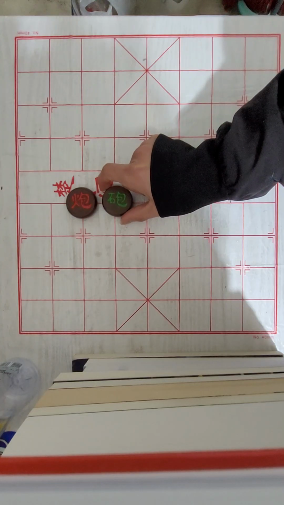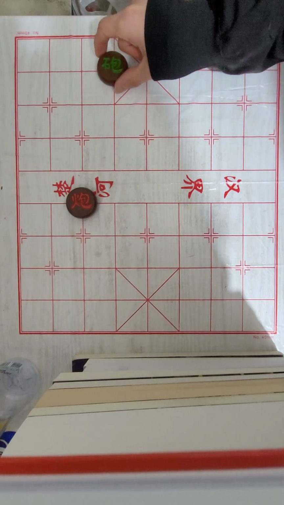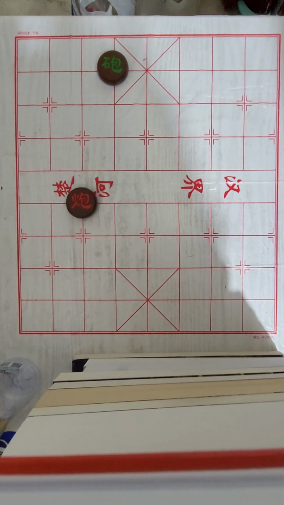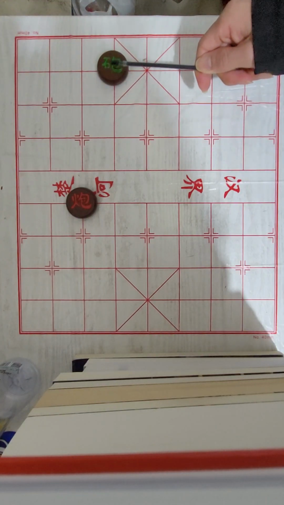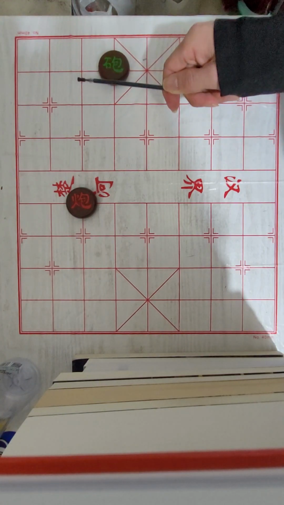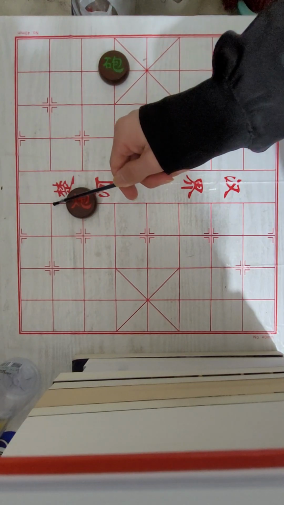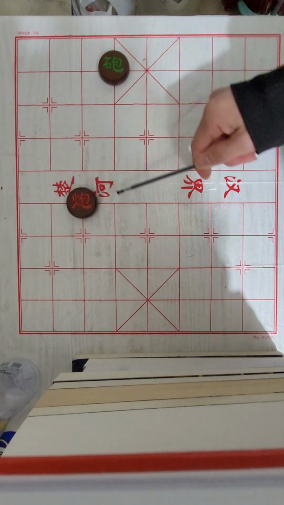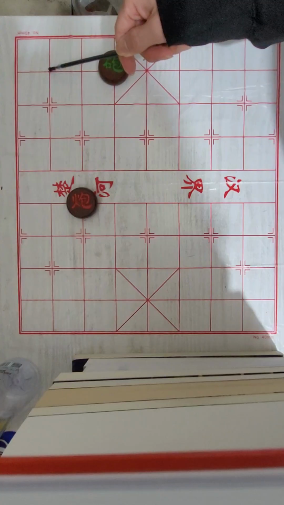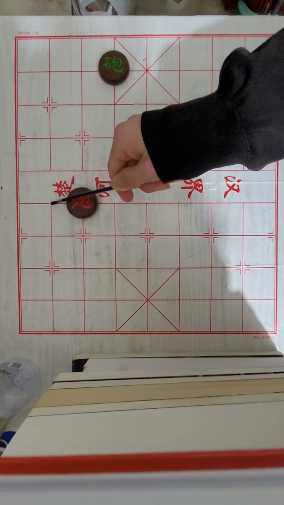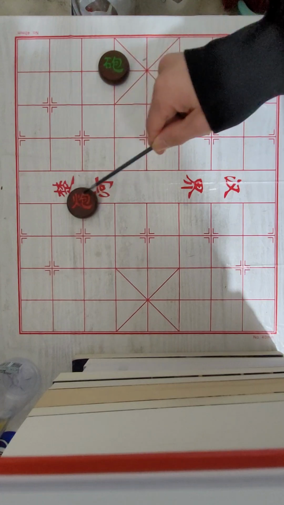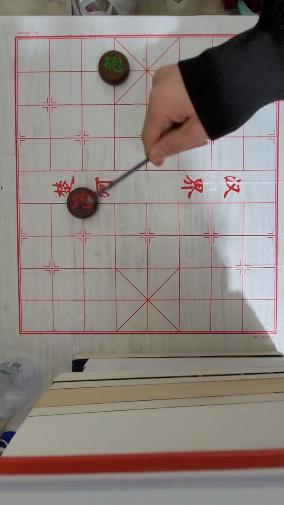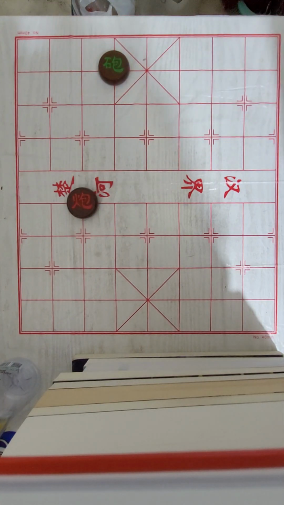He goes straight to this position because he wants to move to this position by turning left and left. But the red one doesn't think so.